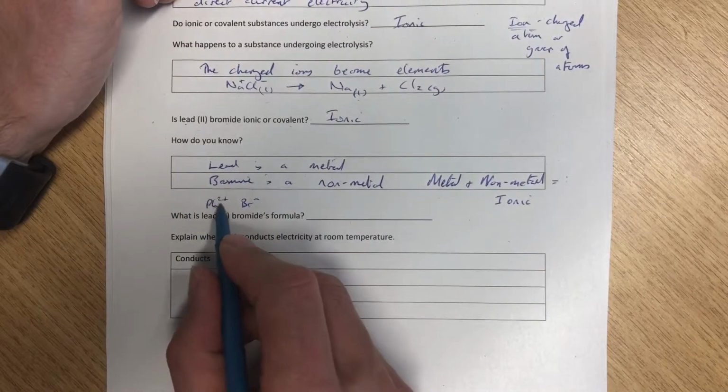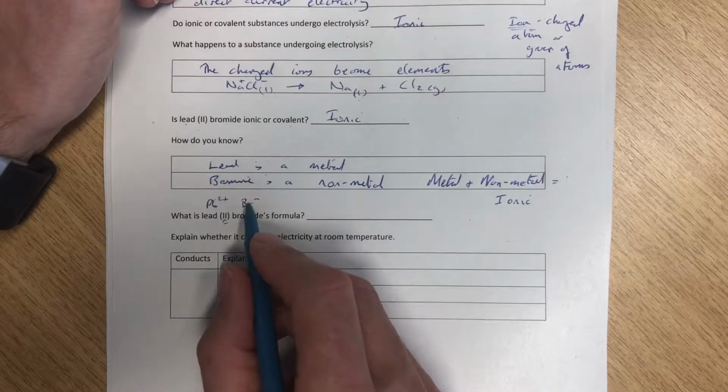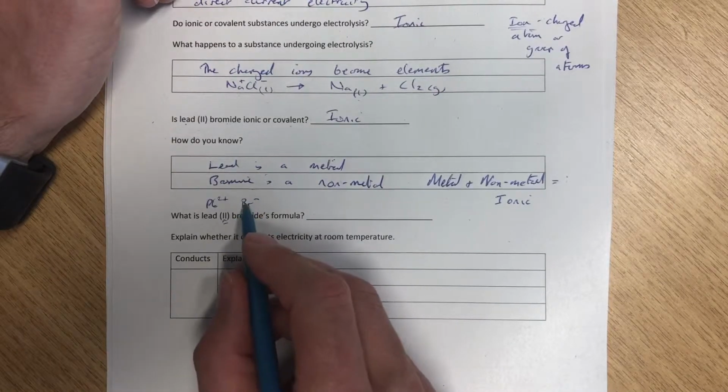Okay, so at the moment we've got two positive charges here. Bromine, if you remember, is in group 7 of the periodic table. It's a halogen, so if it's in group 7, it's got 7 electrons in the outer shell.